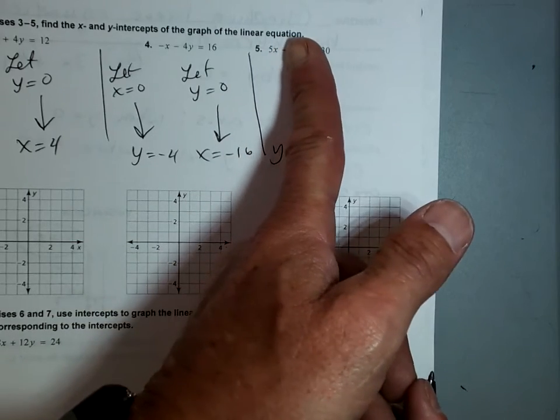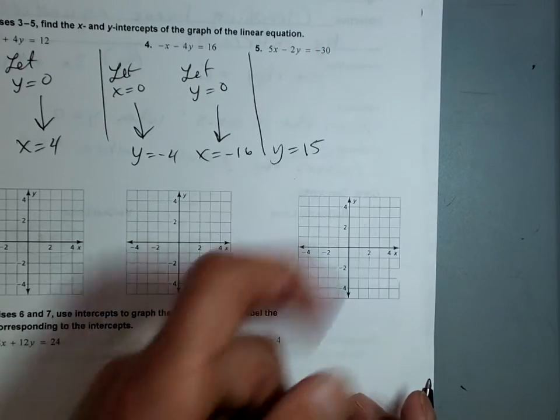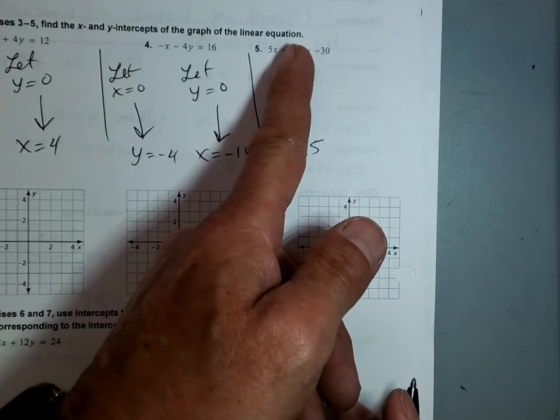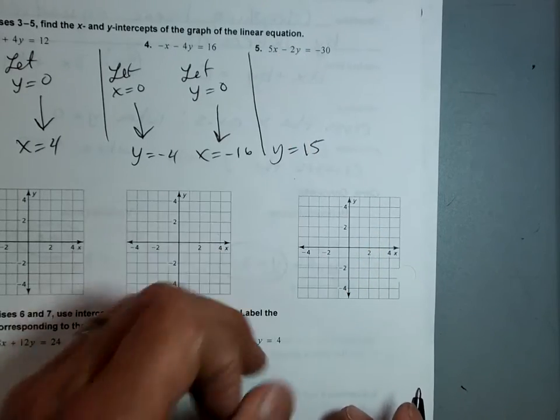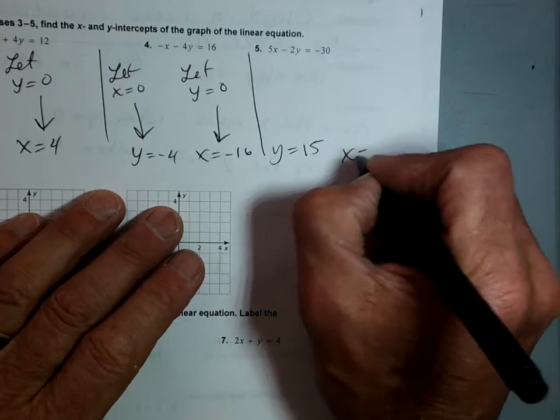Can you see it? You can cover the y. Yeah, cover up the y, that's what I meant to say. Yeah, thank you. I get a negative 6. You can see negative 6? So I get x equals negative 6.